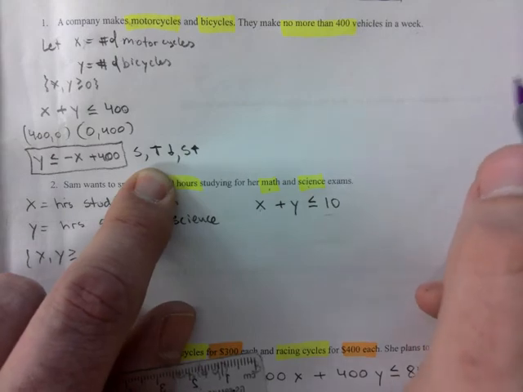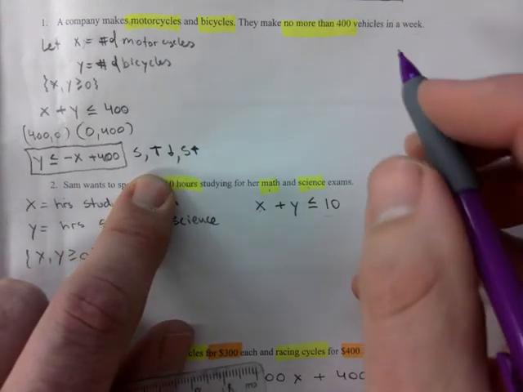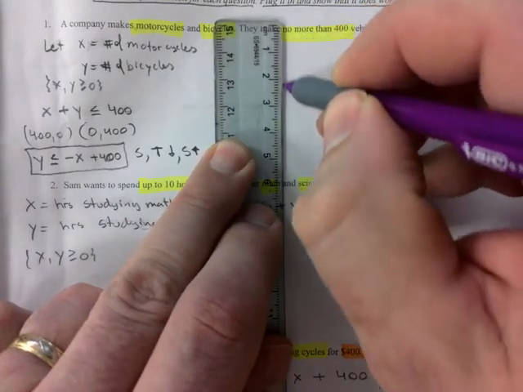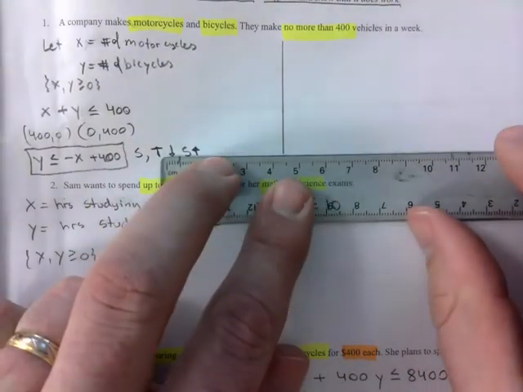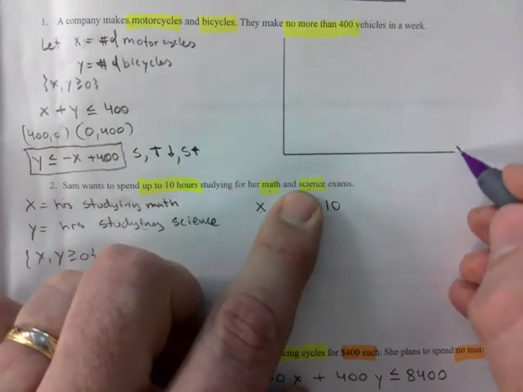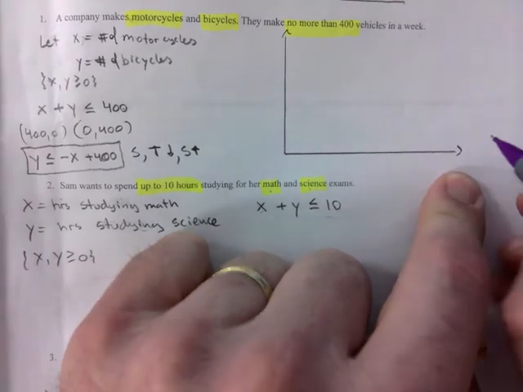Okay? Hope you can see that. Looks all right to me. So I will make this work, this space. So I'm going first quadrant, okay? So this is number of motorcycles.